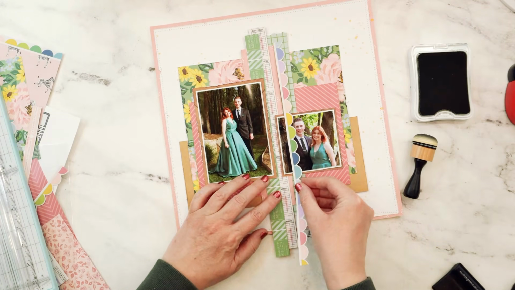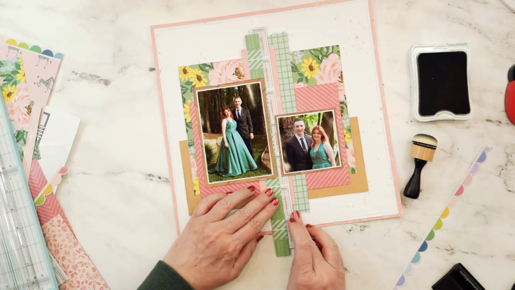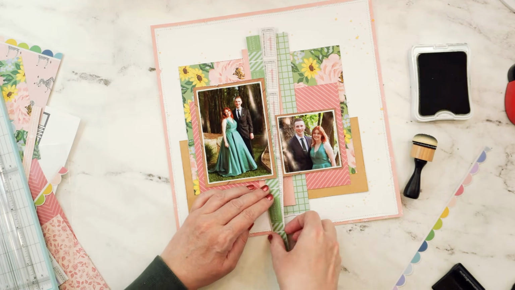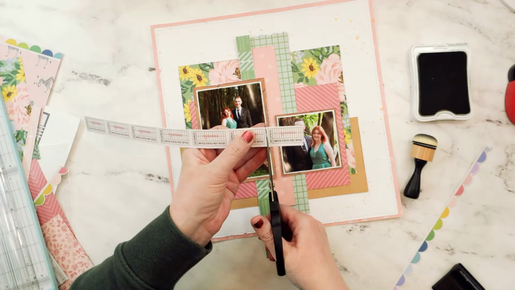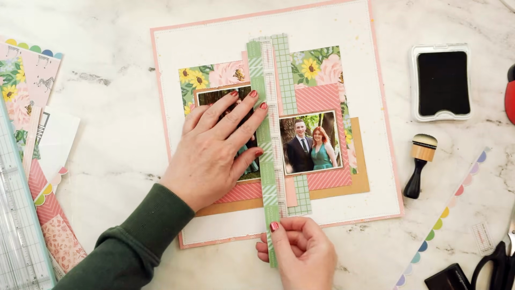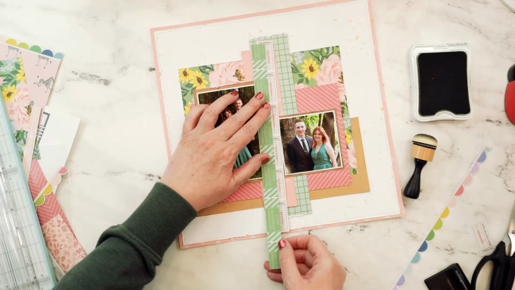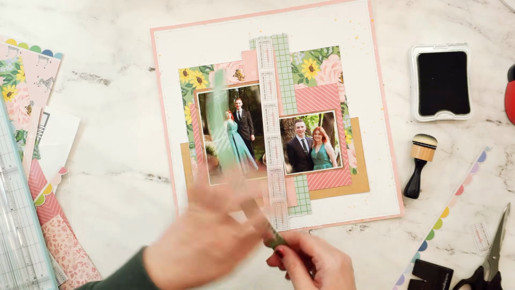And then do we want to still bring in the color? I think we're going to cut this white one down to there. Then I'm going to layer the green one on top of it. And probably cut that one. Let's actually tear that one.